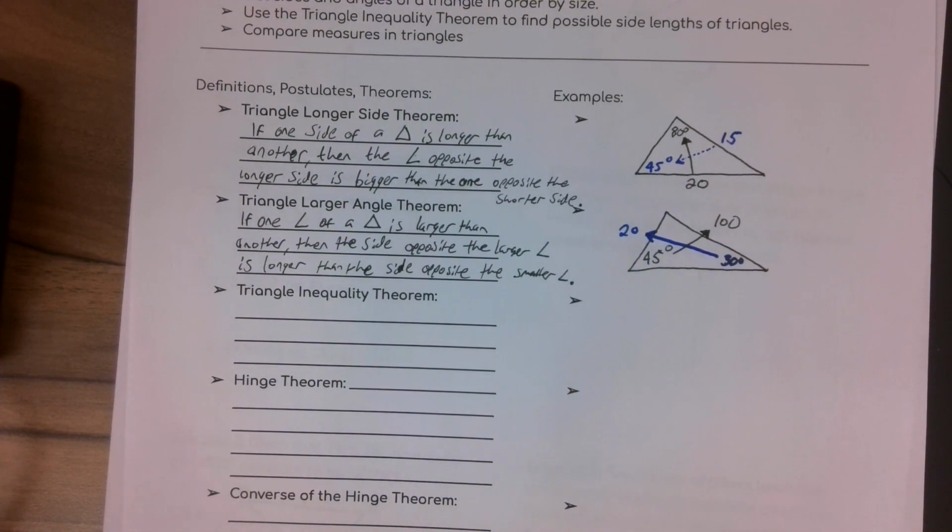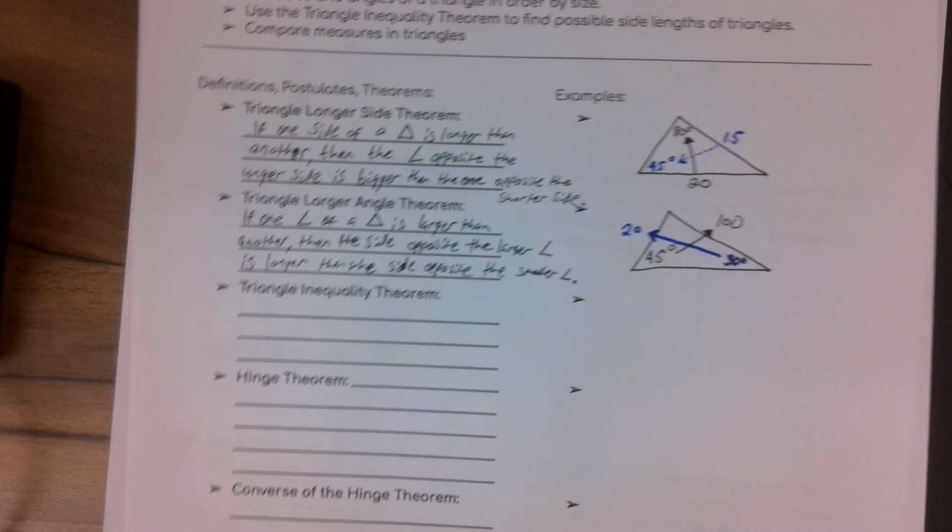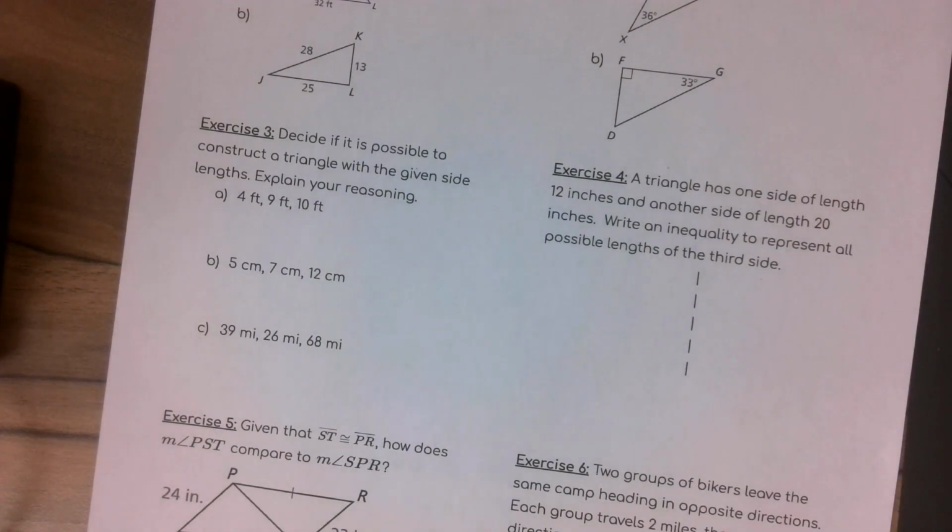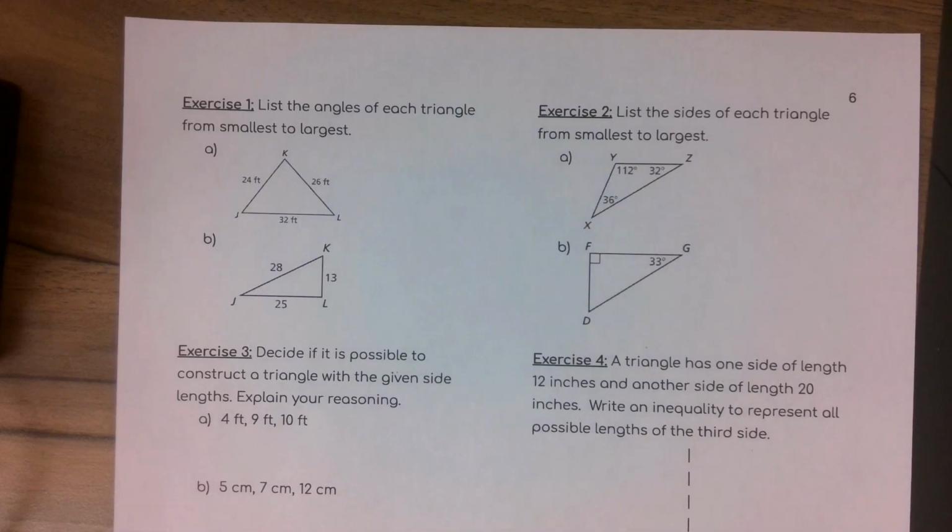We can use this in a bunch of different ways. So let's take a look at examples 1 and 2. Both of these involve us listing things. Exercise 1A is having us list the angles in order, and exercise 2 has the sides listed in order. So let's take a look.